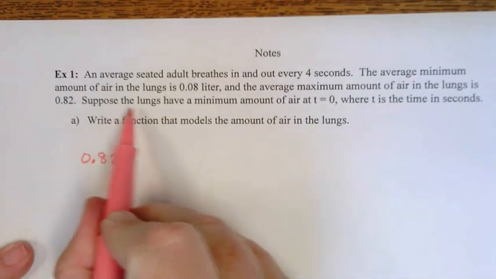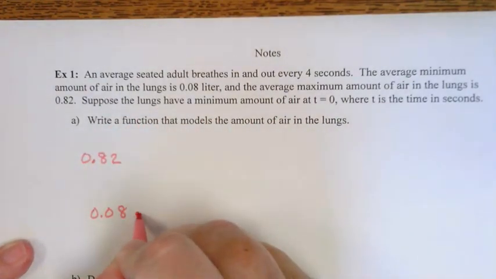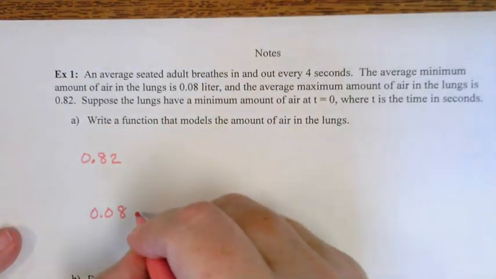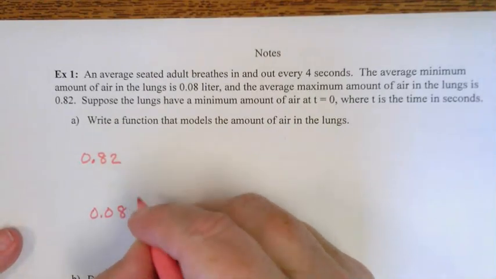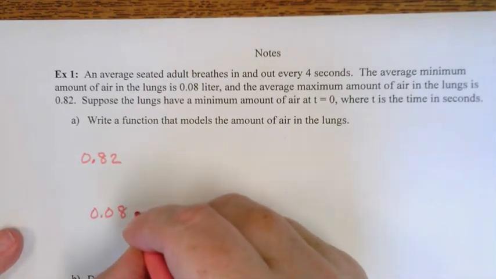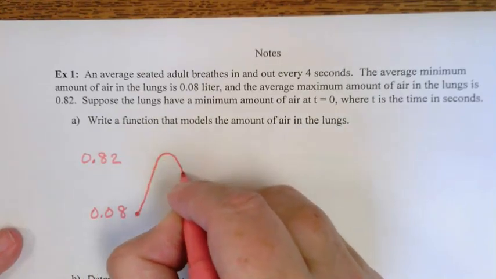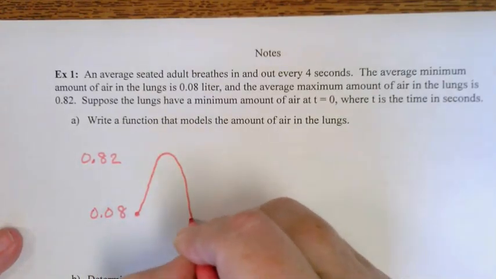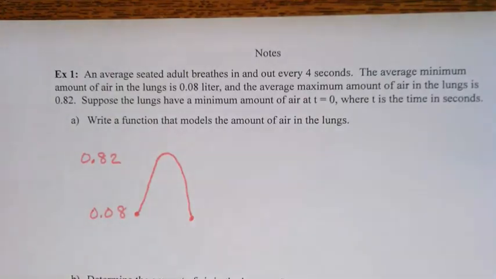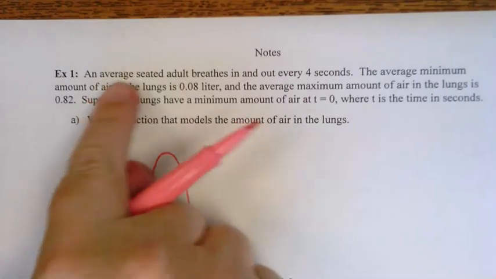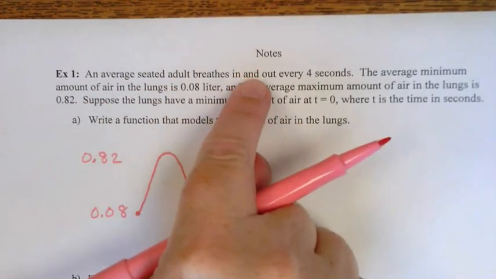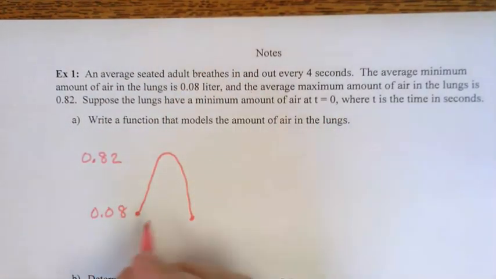Okay, so suppose the lungs are at the minimum amount. So we're down here. After you exhale, you're going to start breathing, so your lungs are going to fill up, and then they come back down. Now we're just going to go back to this first sentence. This all happens in 4 seconds.